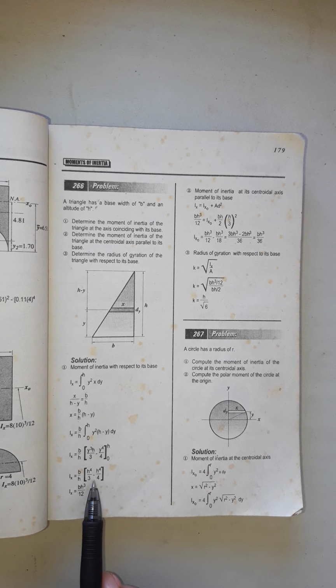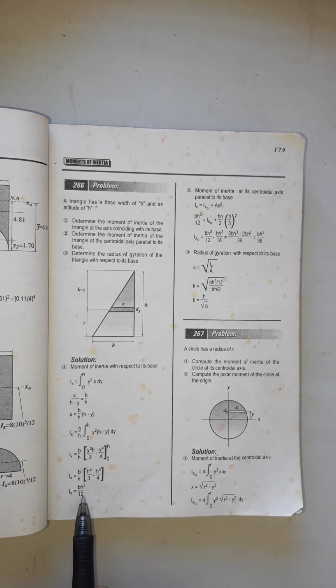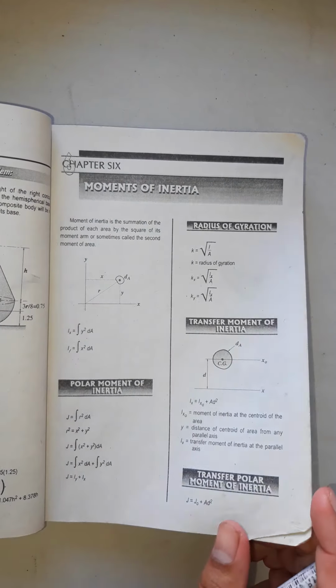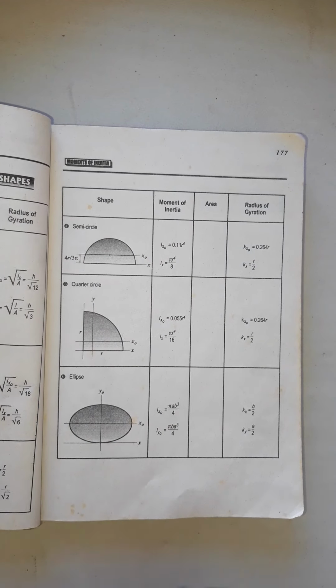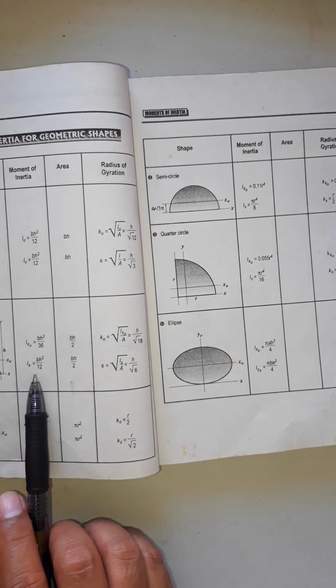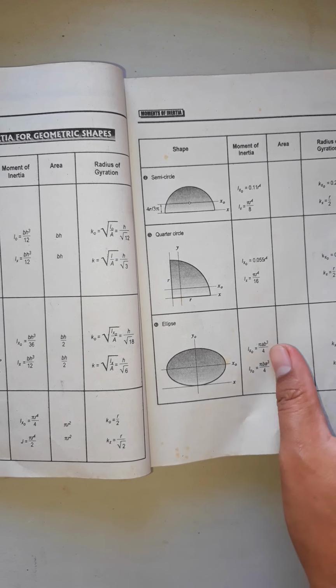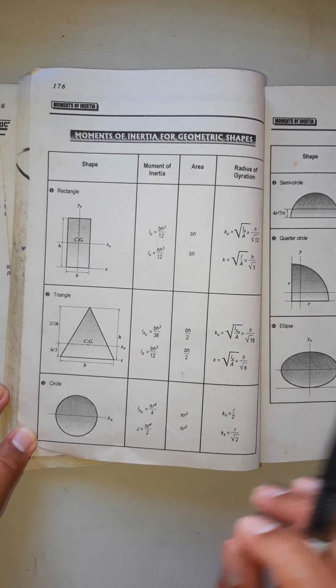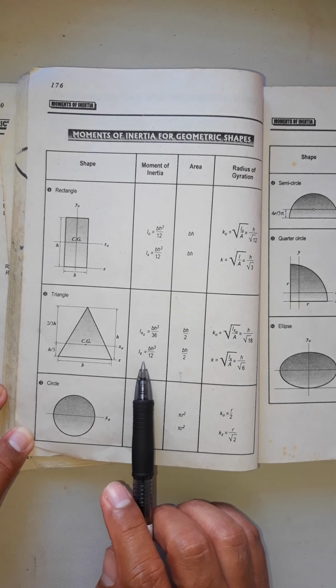So, you have b over h times h to the 4th over 3 minus h to the 4th over 4. So, the answer is b h cubed over 12. So, for the triangle, b h cubed over 12.